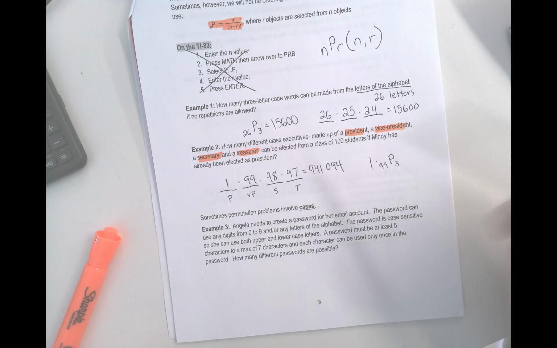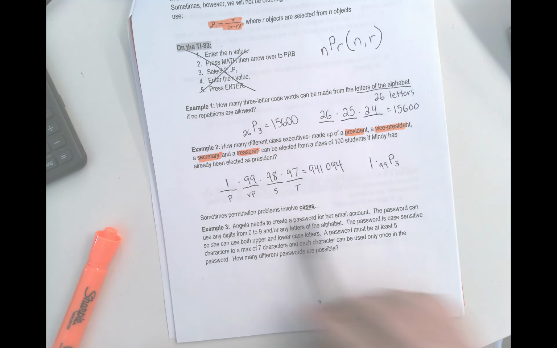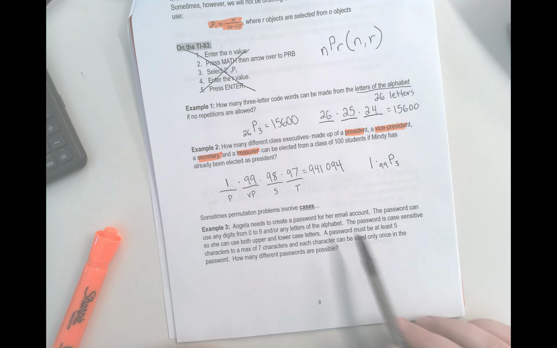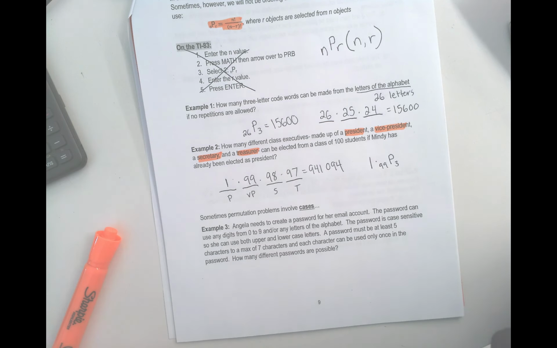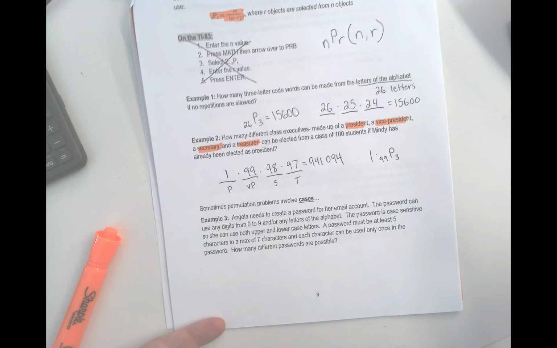Sometimes permutation problems are going to involve cases. So this is an example here where it says Angela needs to create a password for her email account. A very good, interesting case study is you should look into password combinations and how long it takes hackers to break a password given different conditions. So that's why whenever you go to make a password for something, they always say you should use an uppercase letter, a lowercase letter, a symbol, a number. The more options there are that they throw in there that they need from you, like those requirements, the harder it is for a hacker to try and break into your account. That's somewhat related to this question.